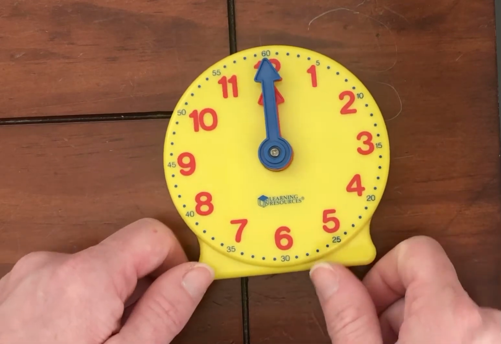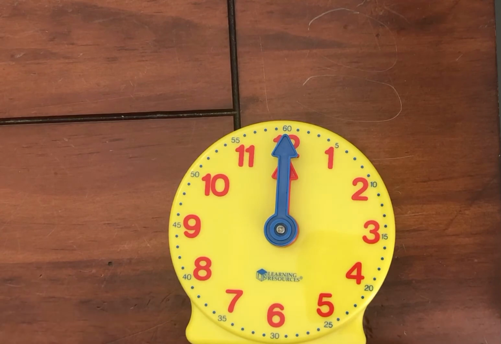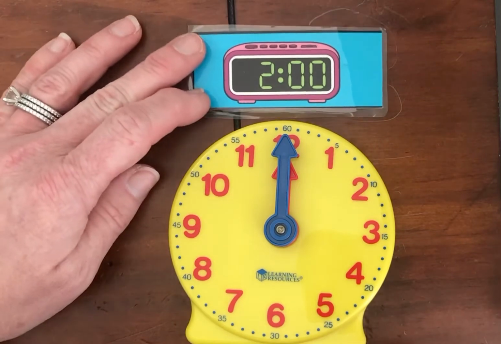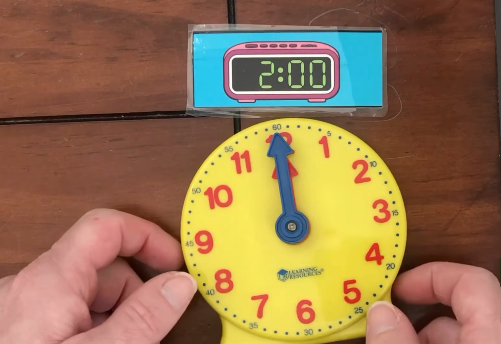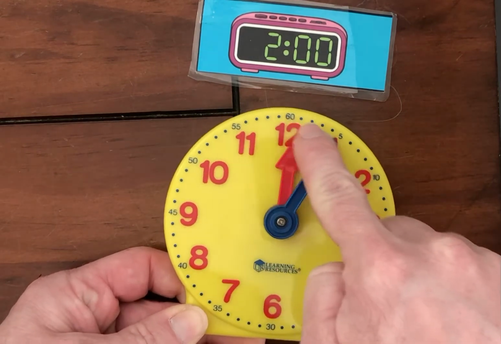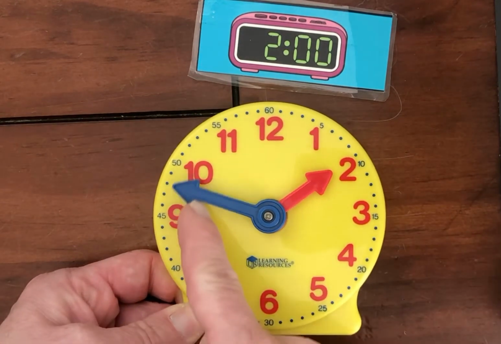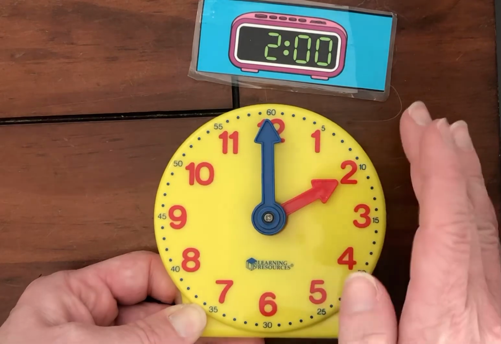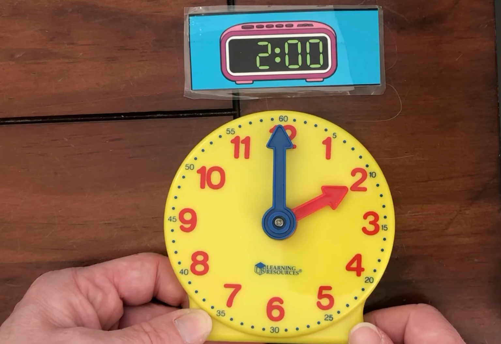Okay, now we're going to look at some digital times, and we're going to see if we can make those on our analog clock. So here's our first digital time. I'm not going to tell you what time that says. I want to see if you can make that time on your analog clock. So go ahead and do that now. I'm going to move my clock around, and I'm going to make this time on my analog clock match my digital time. And there we go. That says 2 o'clock.